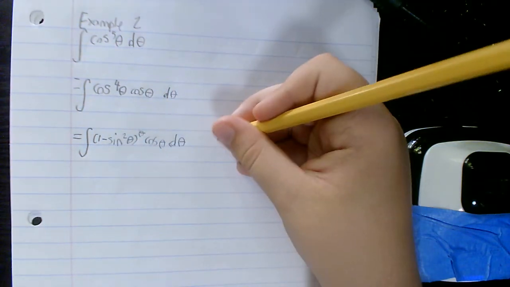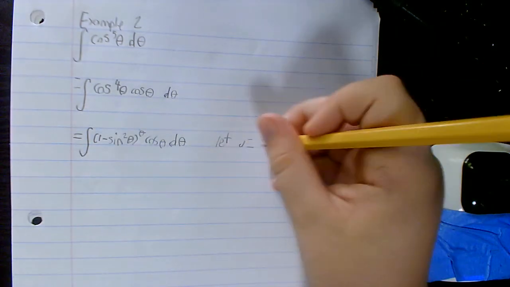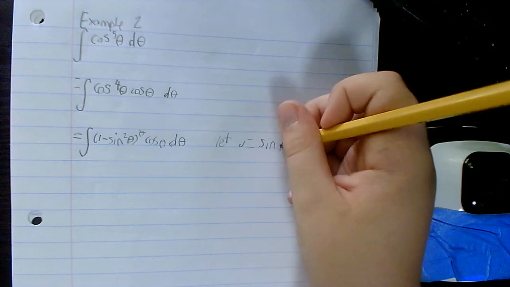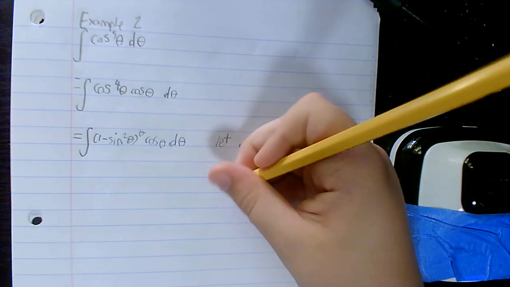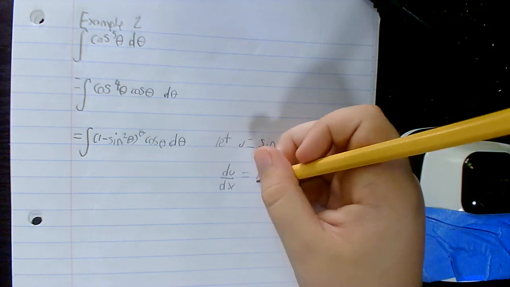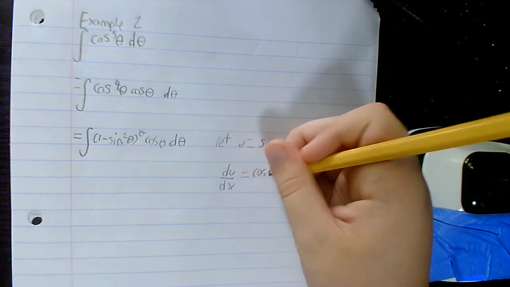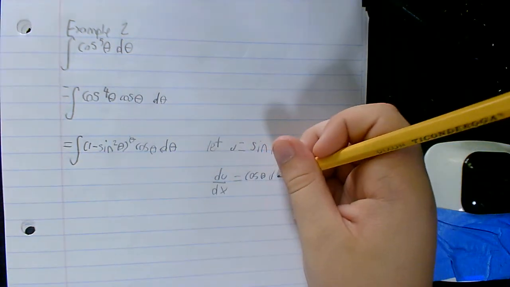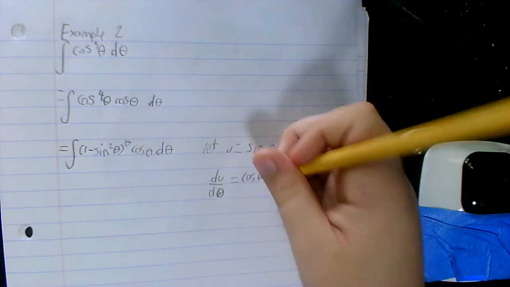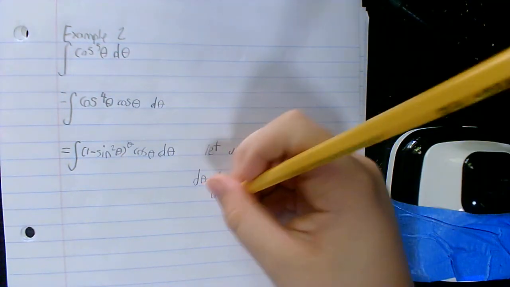So let u equal the sine of theta. So du over d theta equals the cosine of theta, and then d theta on both sides, and then these cancel out.